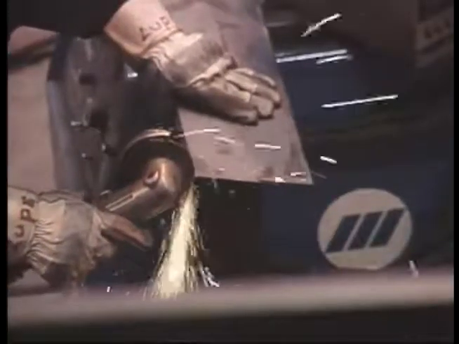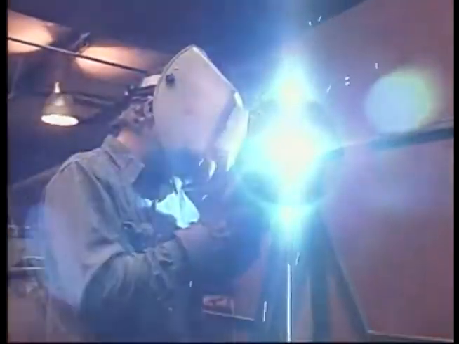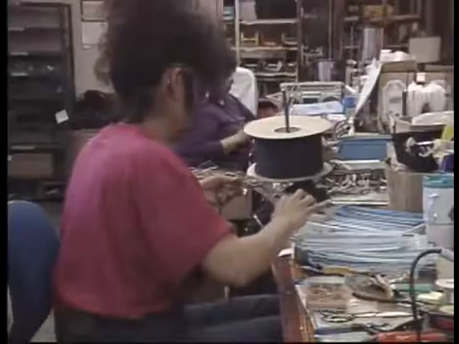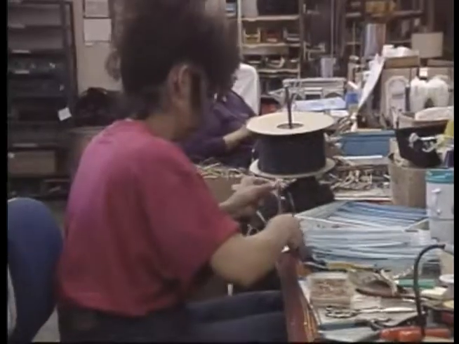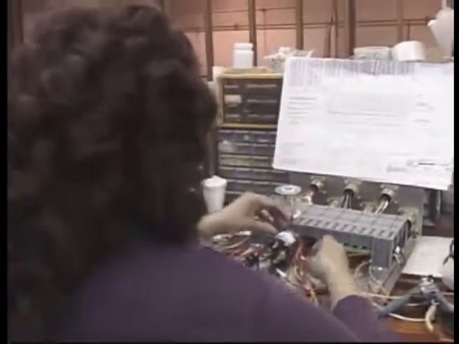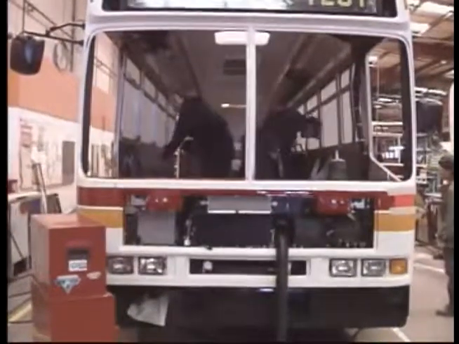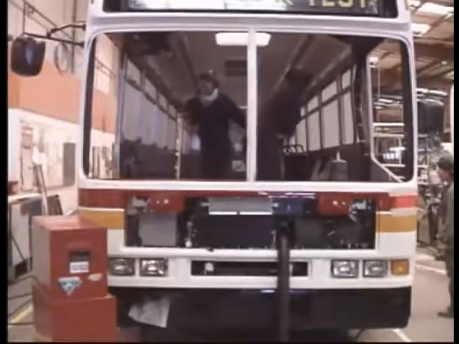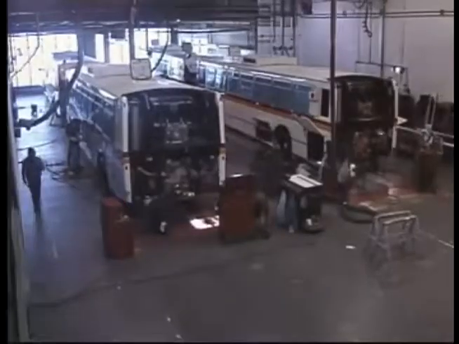From the cutters and welders who erect the frame of the bus, to the assemblers who put together the electronic components, to the people who install the seats. The production line, through the use of machines, allows a large number of products to be built simultaneously at a high rate of speed.